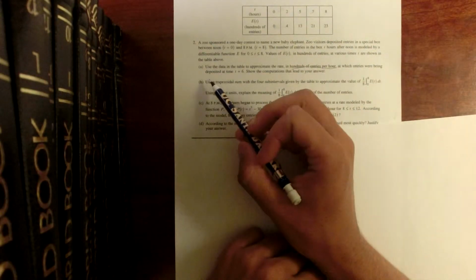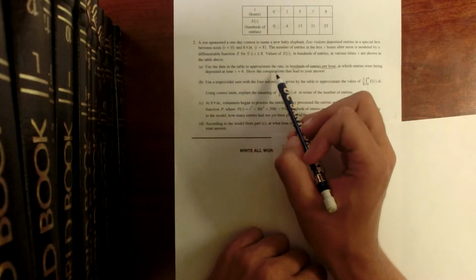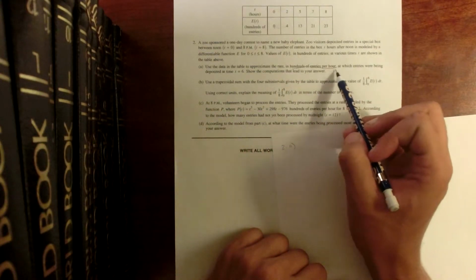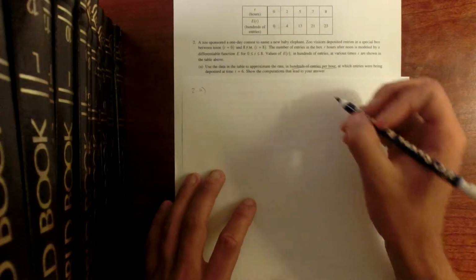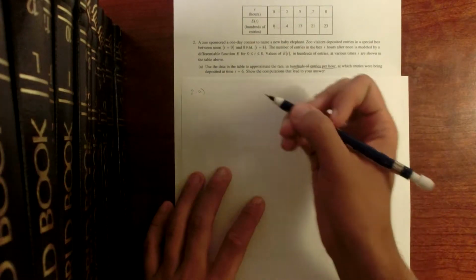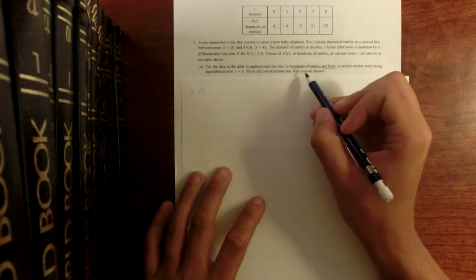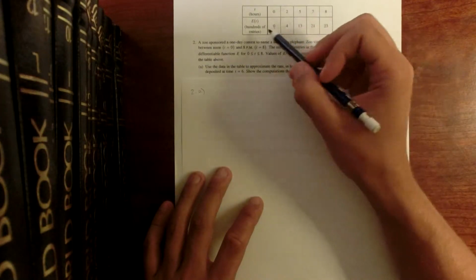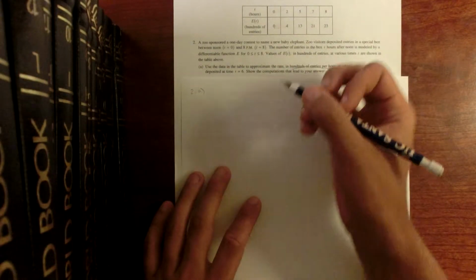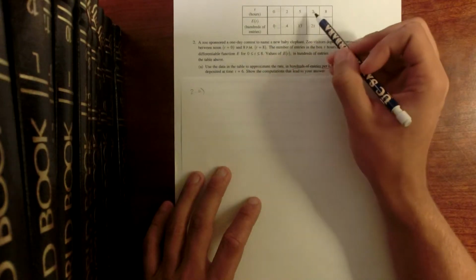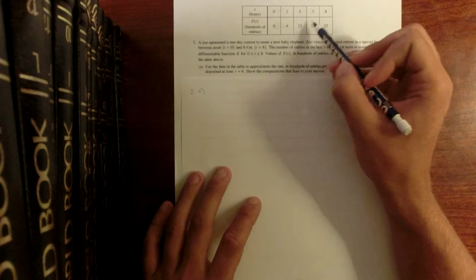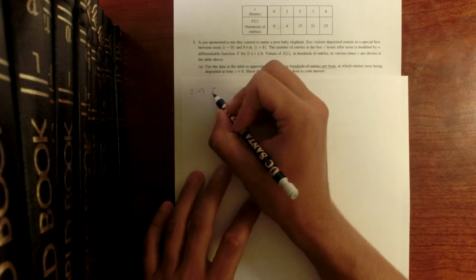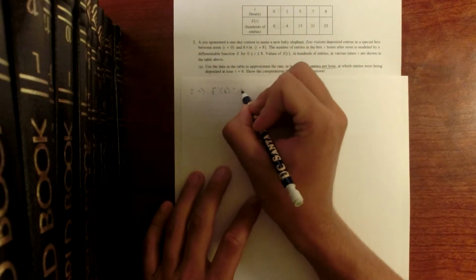So problem A is asking, use the data in the table to approximate the rate in hundreds of entries per hour at which entries were being deposited at time t equals 6. Show the computations that lead to your answer. So it's asking us to find the hundreds of entries per hour, which would be the derivative of E(t). And they're asking us to find it at 6. So we see that they give us the times 5 and 7, but not 6. So we want to find something somewhere in between. So E prime of 6 is what we are looking for.